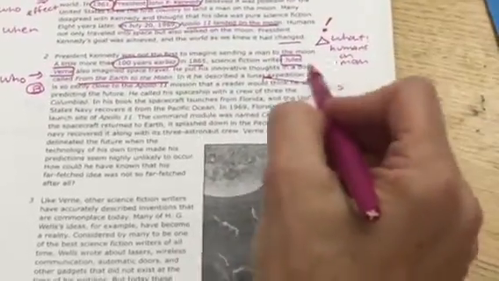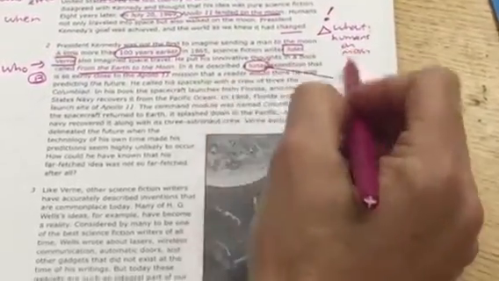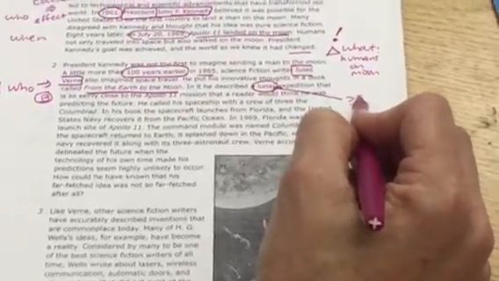I'm going to have to think about that. Not sure. Lunar, since I'm not sure about it, I'm going to have to come back to that word and use my context clues.